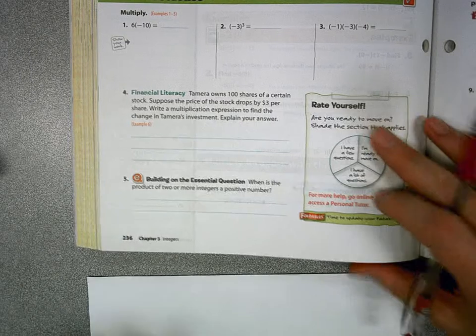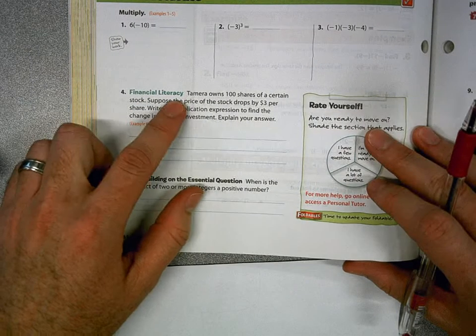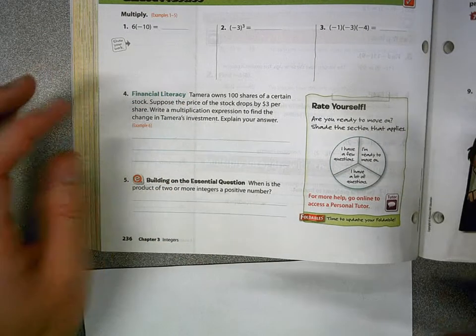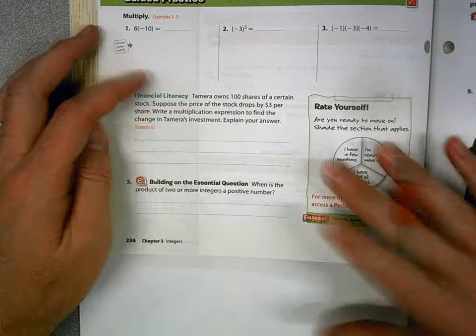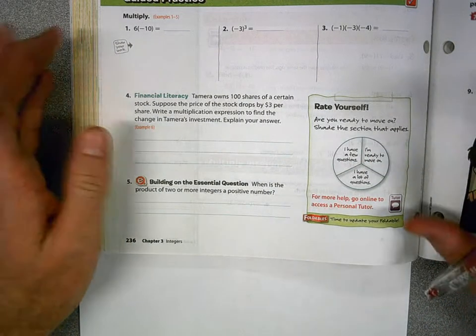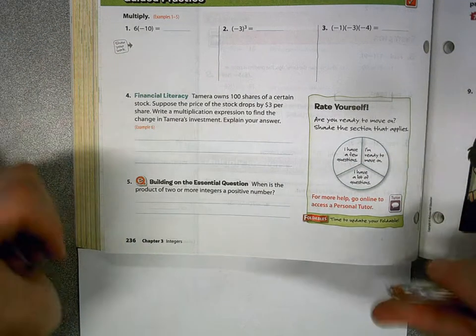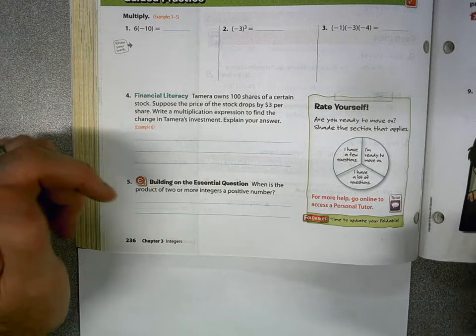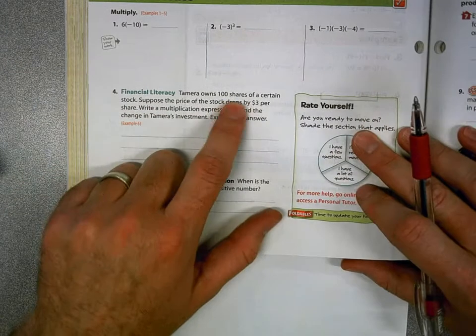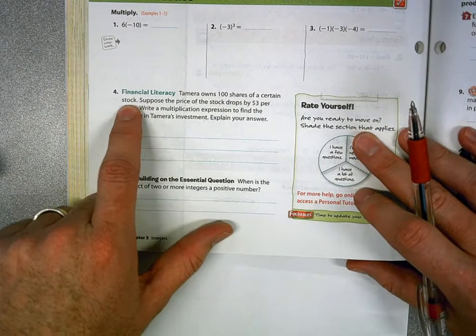Here we go. Financial literacy. Now, I know that some of these you might not understand, so just stick with me here. It says Tamara owns 100 shares of a certain stock. There's like stocks and bonds. Okay, so she owns 100 shares of these things, we could say, even if you don't know what stock is.